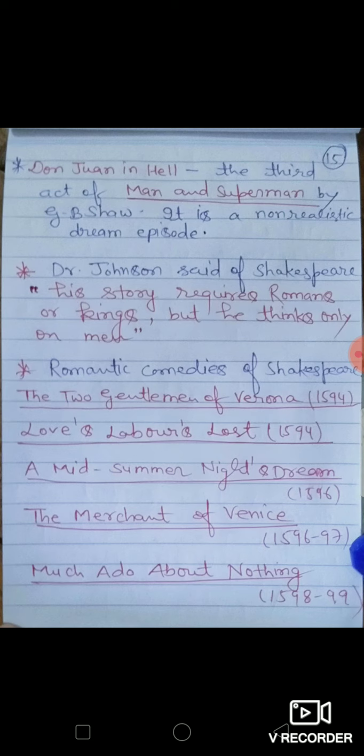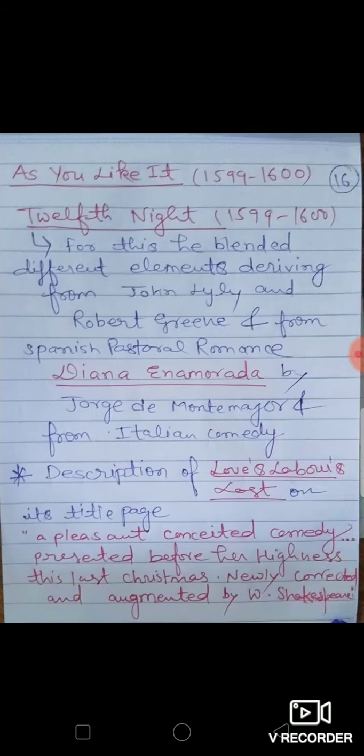Then the other play, Much Ado About Nothing, published between 1598 and 99. Then comes As You Like It, between 1599 and 1600. Then Twelfth Night, which is actually a high romantic comedy, as we talked about earlier, 1599 to 1600.